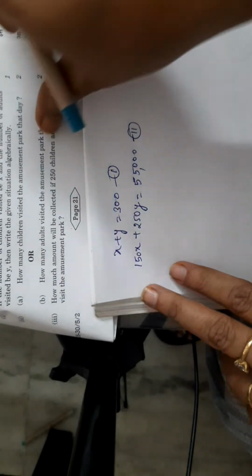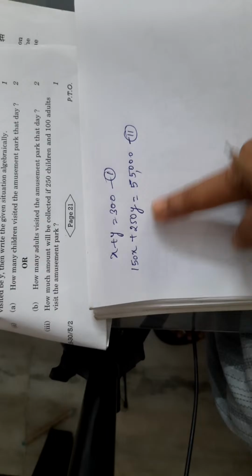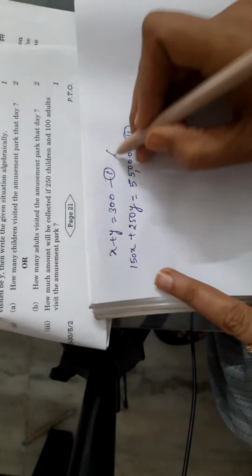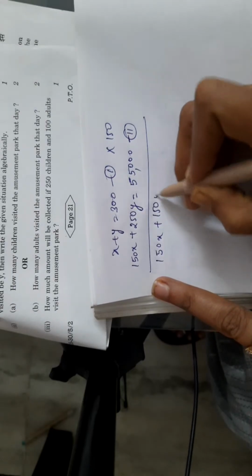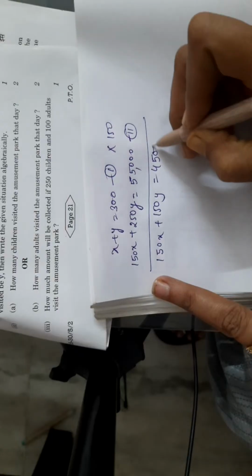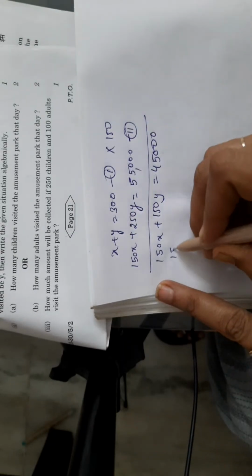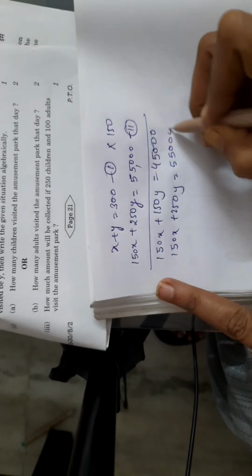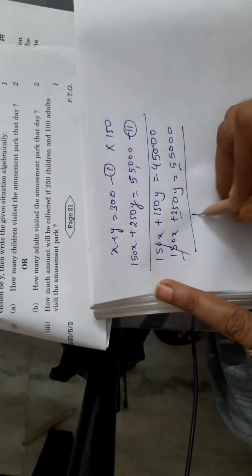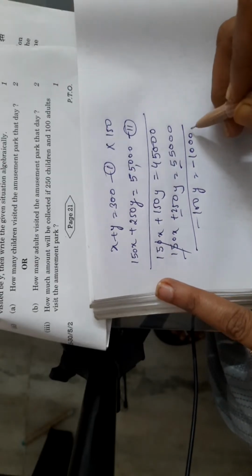Now the next question, how many children visited the amusement park? After having the equations, we can find out X and Y. X is the number of children and Y is the number of adults. So let's multiply the first equation by 150. So it's 150X plus 150Y is equal to 45,000, one more zero will come as we are multiplying 150 by 300. The second equation as it is, 150X plus 250Y is equal to 55,000. Now changing sign, this becomes minus 150X minus 150Y is equal to minus 45,000, so 100Y is equal to 10,000.